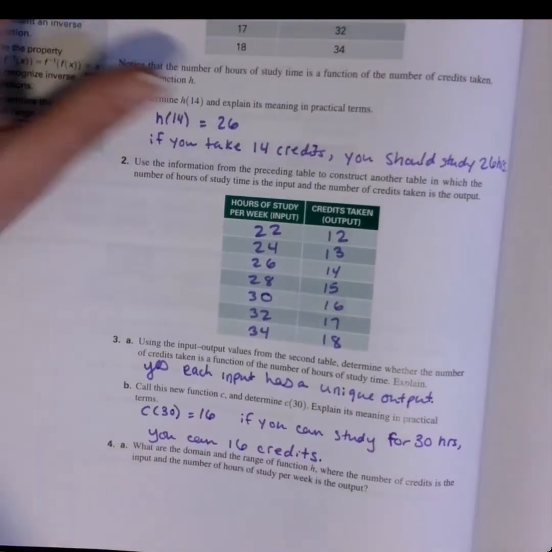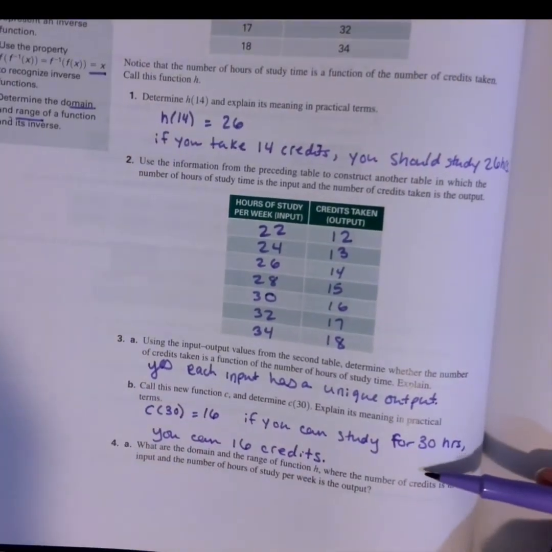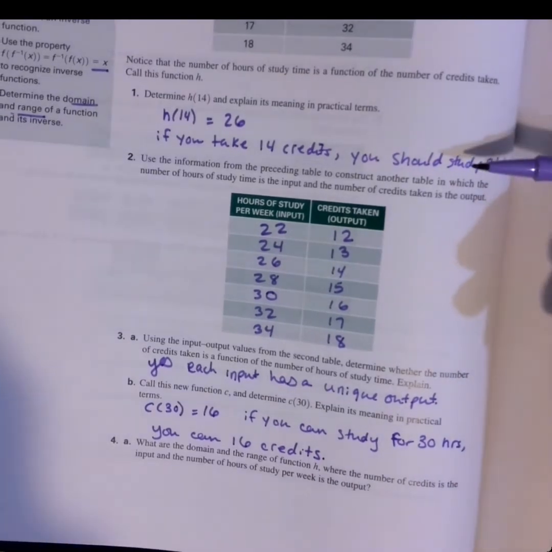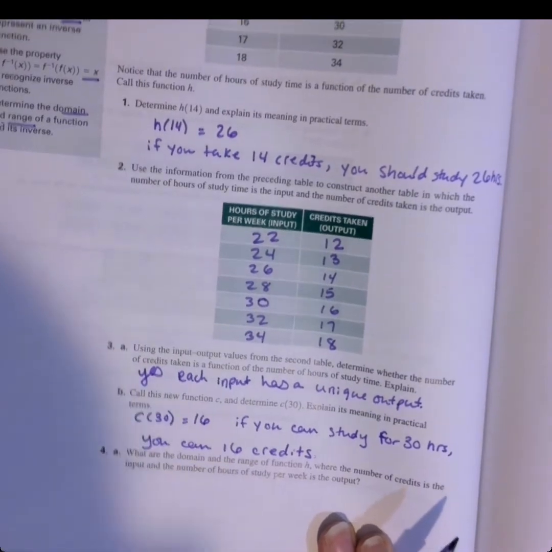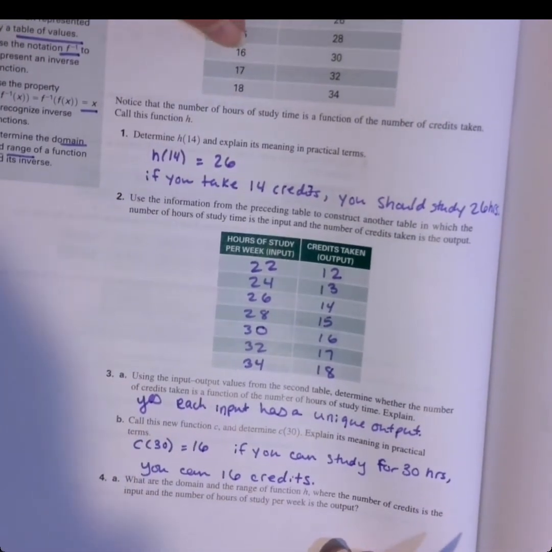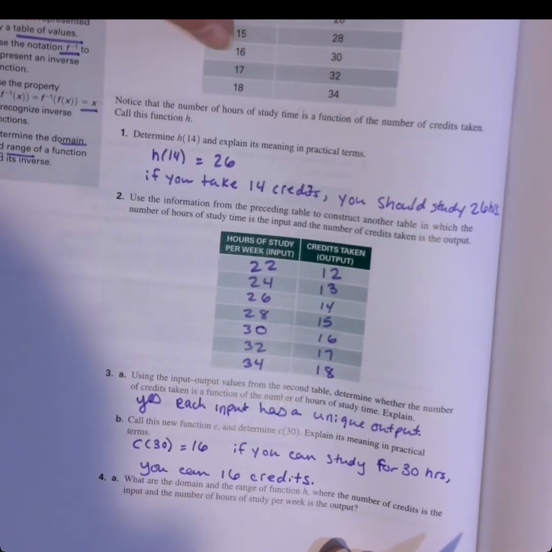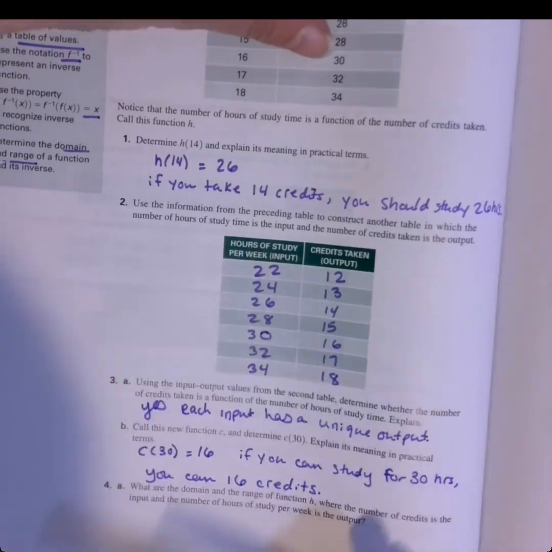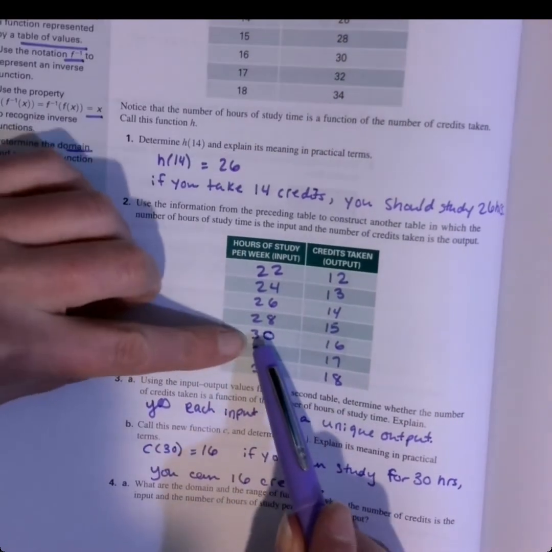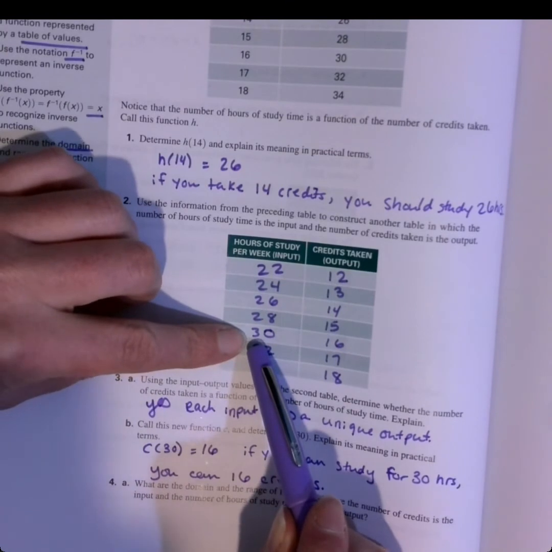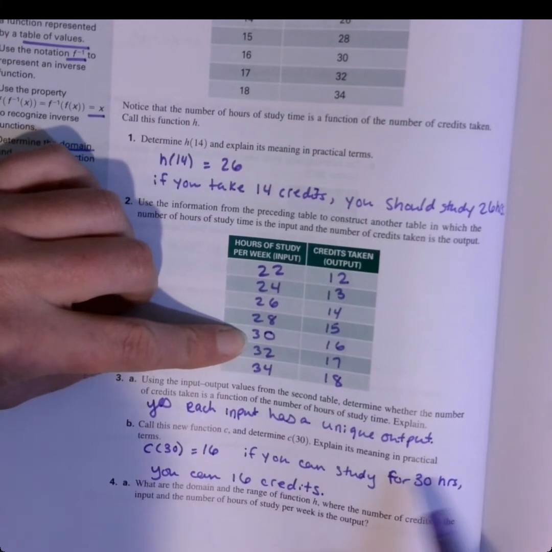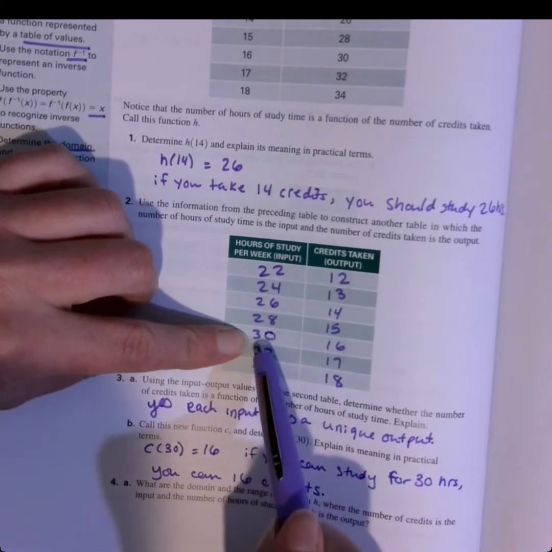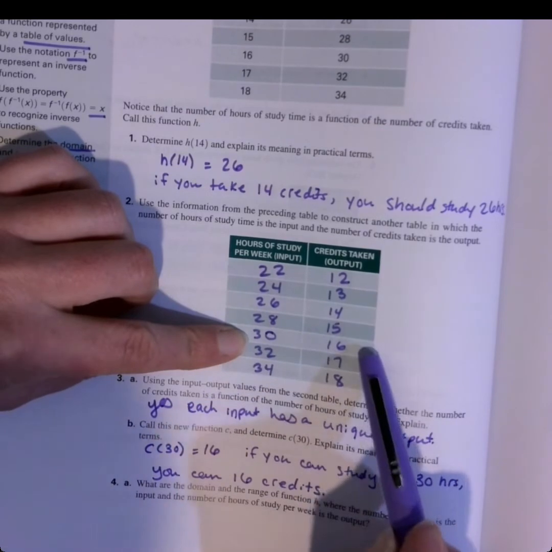Now, I want to note that the phrasing for the sentence down here and the sentence up here is different, even if I'm talking about the same ordered pair. If I was talking about that same ordered pair up here with 16 and 30, I would have said, if you take 16 credits, you should be studying for 30 hours, because here the 16 is telling me something about how much I should study. This is the reverse. It's saying, now I know that I can study for 30 hours. So how many credits would be appropriate for me to take? I could take 16. So the sentences do sound different based on what the independent variable is and what that tells you about the predicted output for that situation.